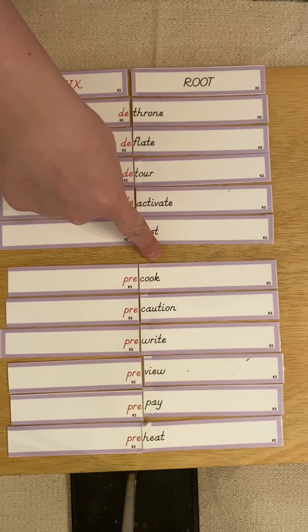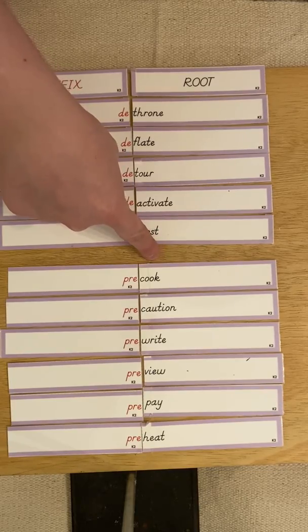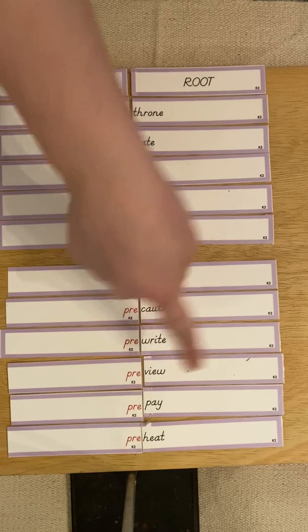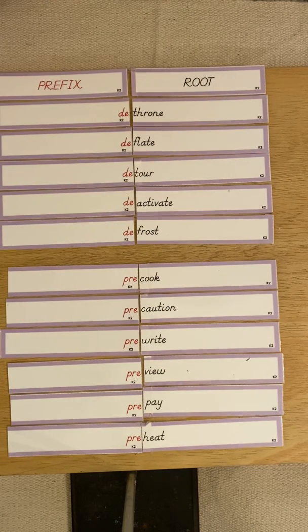So you have to cook ahead of time. So it changed the meaning of this word cook. It changed the meaning of the word pay. It changed the meaning of view. You could view a movie to watch it, or you can preview the movie by watching a small trailer so that you could have an idea of what you're going to watch.